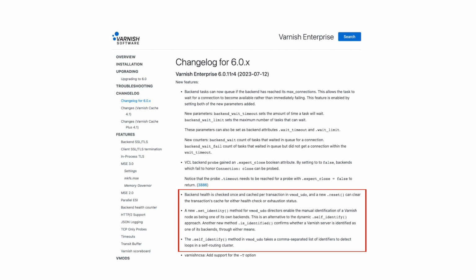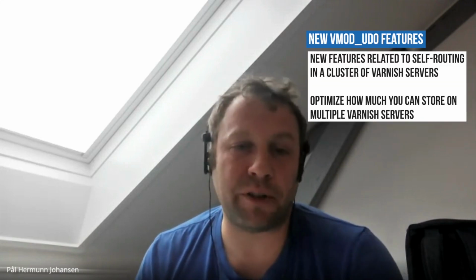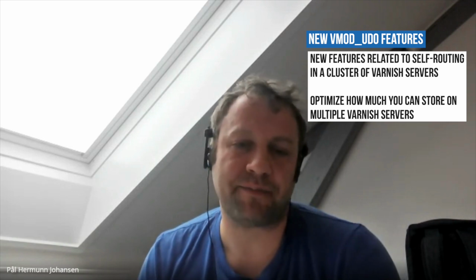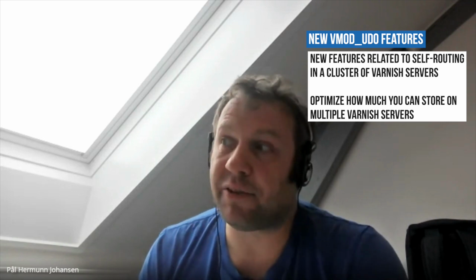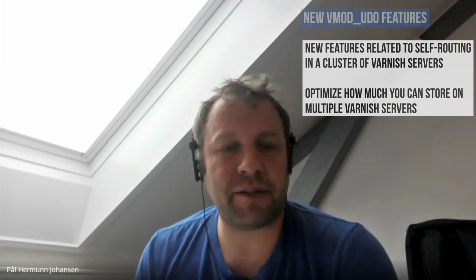Actually, all of these features which arrive at R4 are to facilitate self-routing, which is a way to set up Varnish in a particular way, routing requests between different Varnishes. And in this way, optimize how much you can store in cluster. And the new methods make this easier to control.